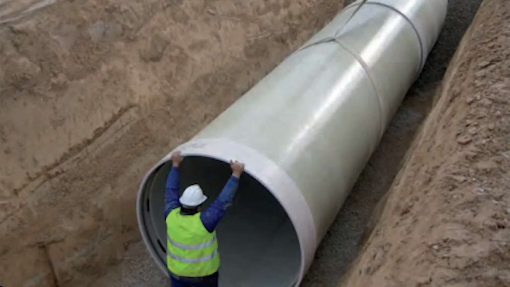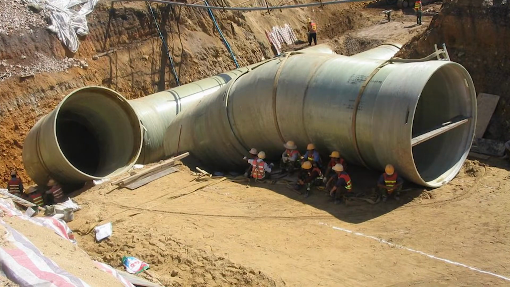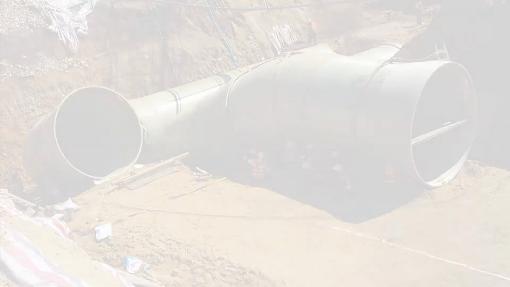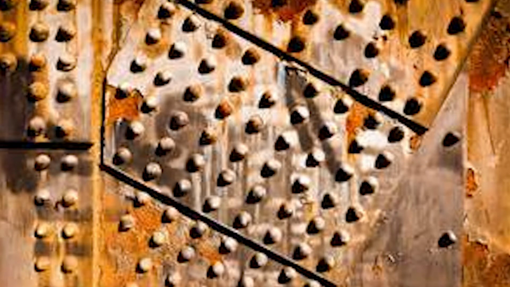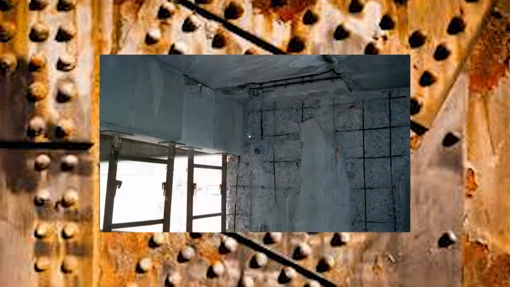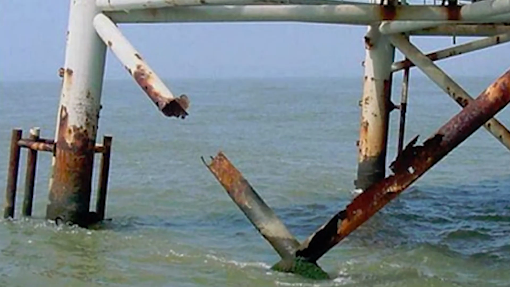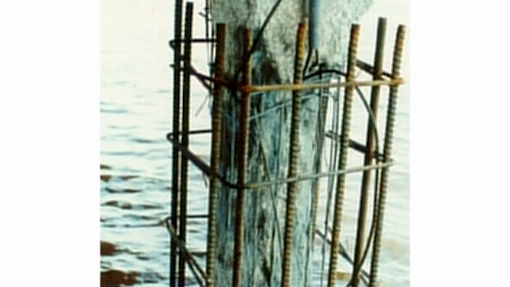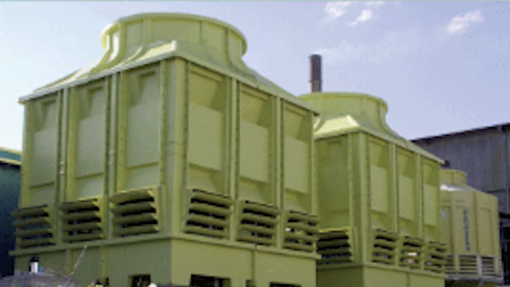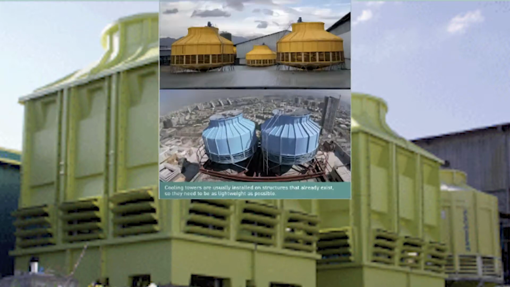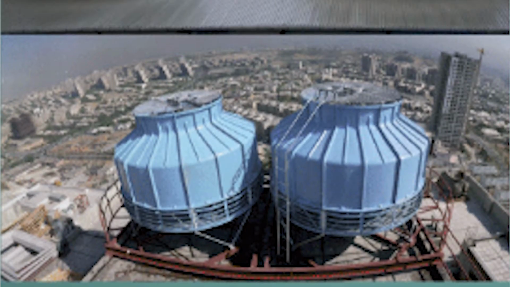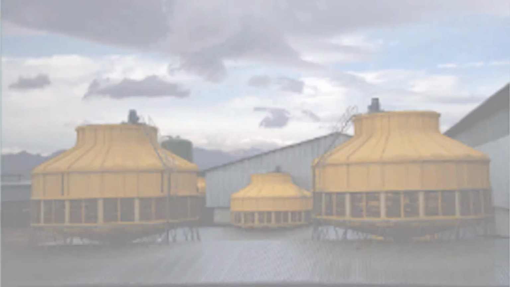FRP pipes play an important role in water treatment plants and in the infrastructure for distribution of drinking water. According to the World Corrosion Organization, the annual cost of corrosion worldwide is $2 trillion. Corrosion-resistant products are ideally suited to replace metal structures, piping, cooling towers, and much more. The versatility of composites presents an opportunity for aesthetic enhancement in this sector, as these cooling towers demonstrate.